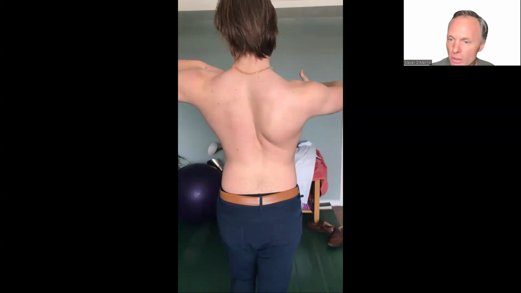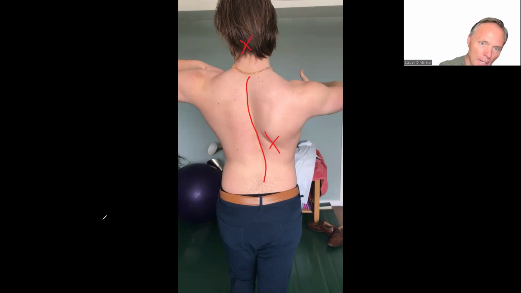But what is he actually doing? And what he's doing is causing himself some pain. What he's got here is a scoliosis that he's created. Yeah, that's his position, creating a scoliosis. Where's his pain? X is a pain. Pain, pain, pain. So what's going on?